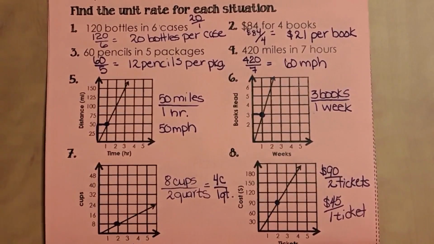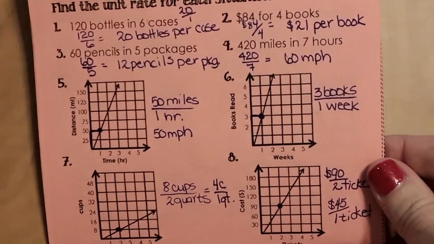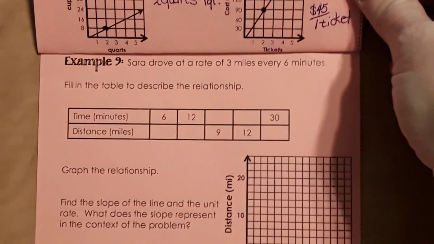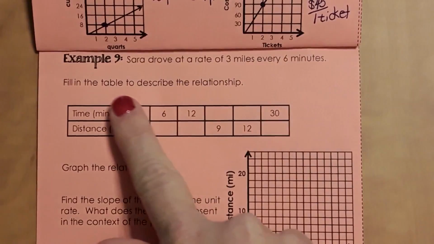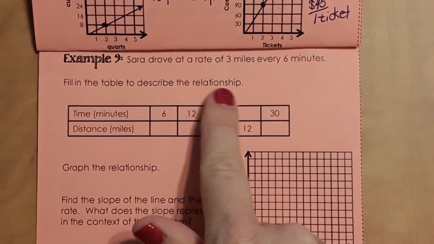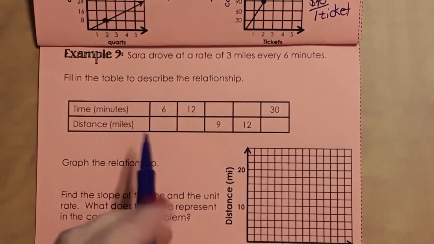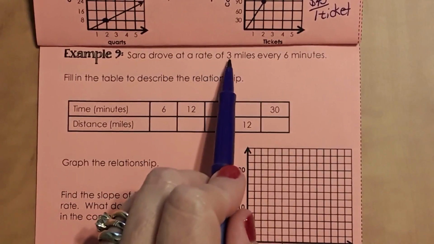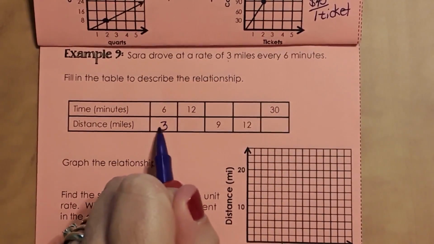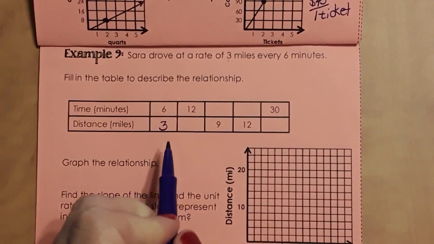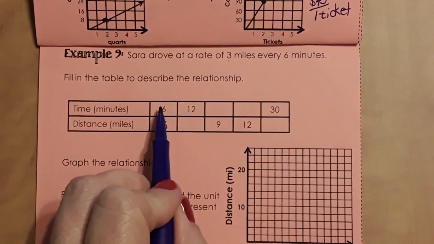Okay, number 9 is on the last bit of our foldable. So let's look at number 9. It says Sarah drove at a rate of 3 miles every 6 minutes. Fill in a table to describe the relationship. So if we notice, it says she drove at a rate 3 miles for 6 minutes. So under the 6, I'm going to place the 3. All right. And then I know that this is 3 to 6.